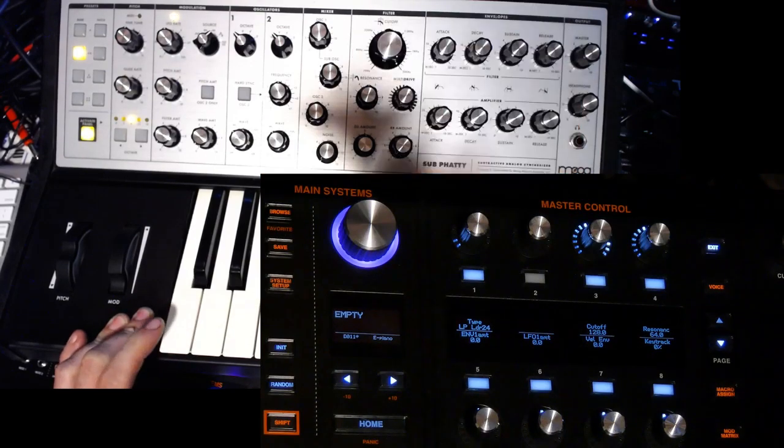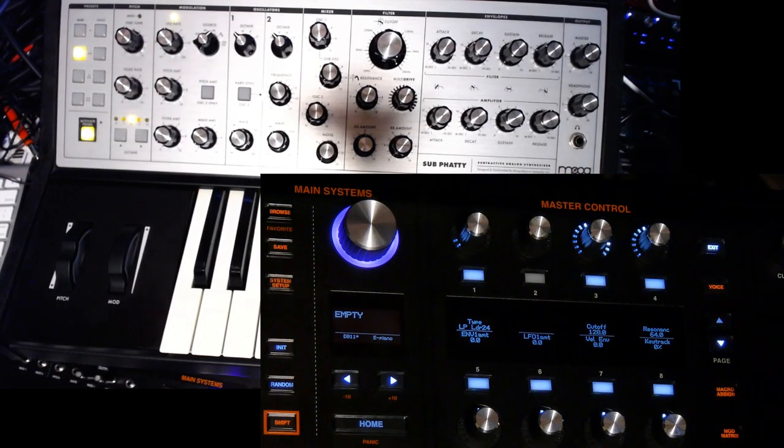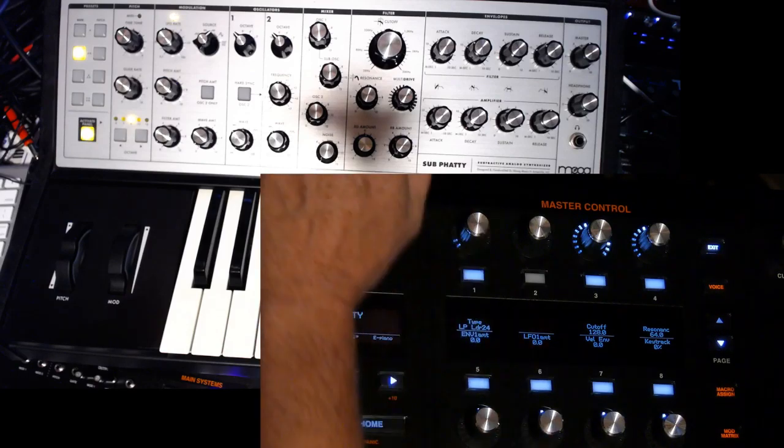So there we have that significant bass loss. That is definitely the major factor there. The other thing that I will say, I love the Sub Phatty. I'll be the first person to tell you, it's one of my favorite synthesizers, because it's super simple and it just sounds great. I love it.